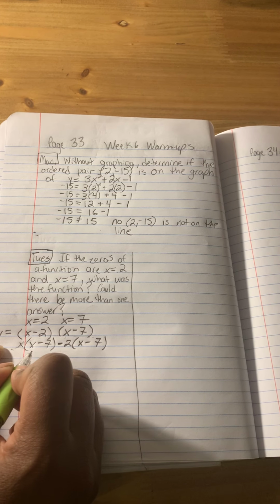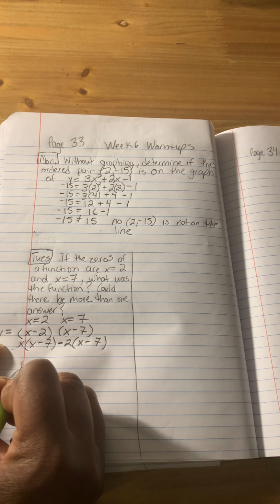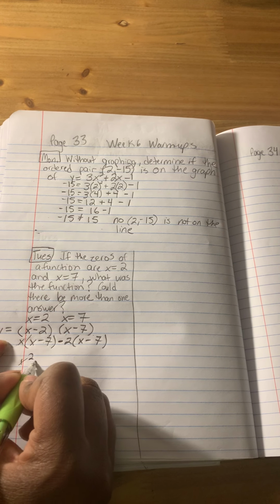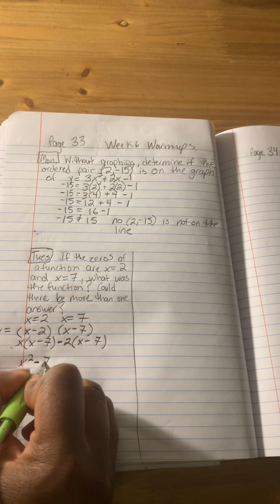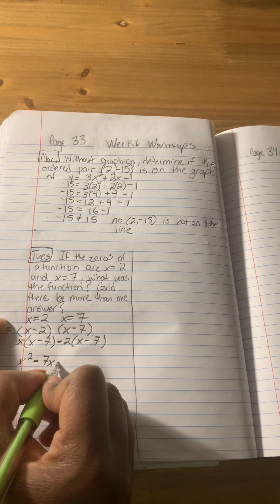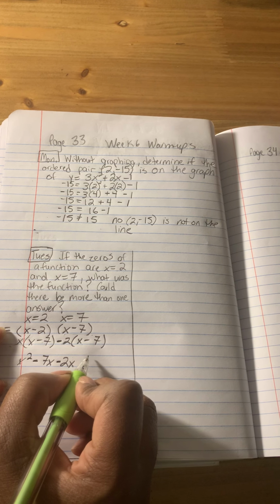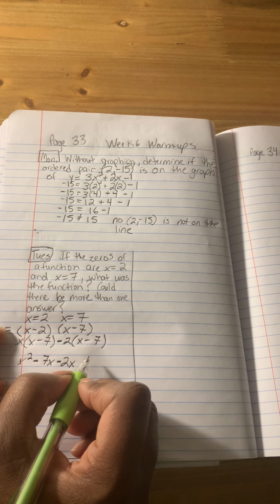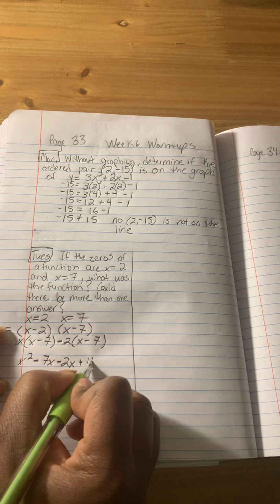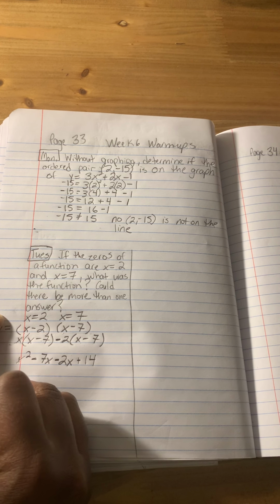All right, so here I got x times x is x squared. Then I got x times -7, which is -7x. Then I got -2 times x, which is a -2x. Then I have negative times a negative, which is a positive, and this is going to be 14. So we're going to combine terms that are alike.